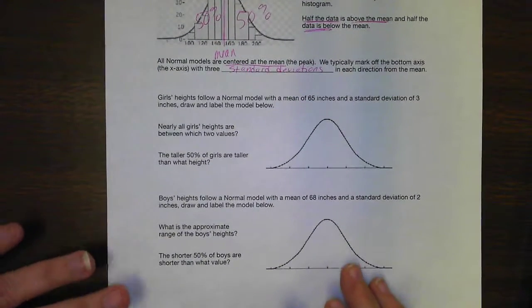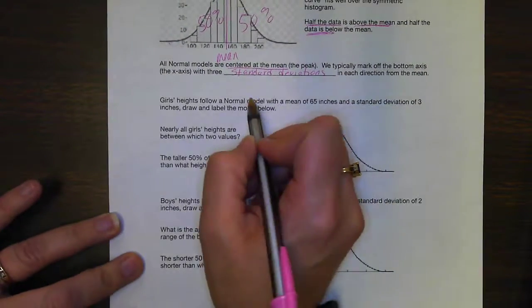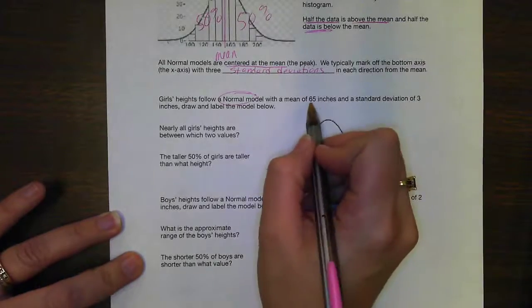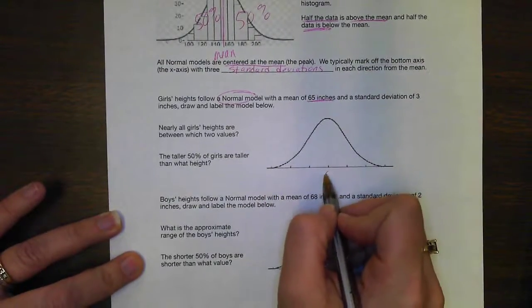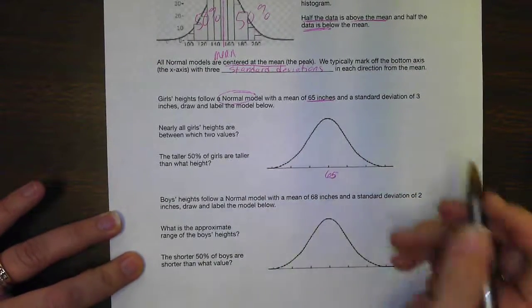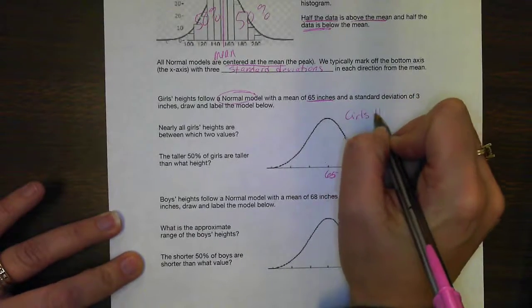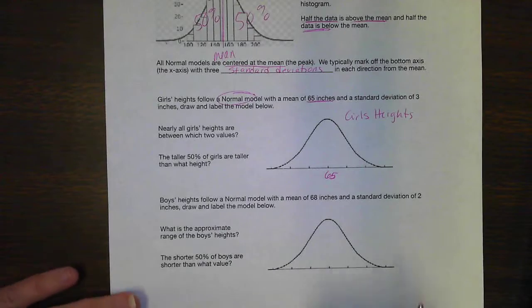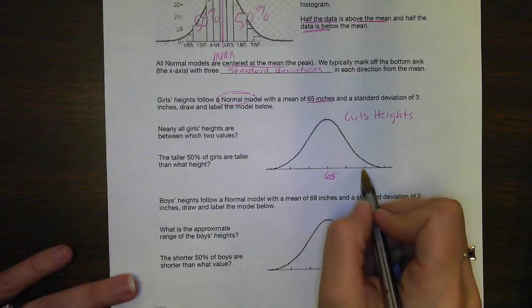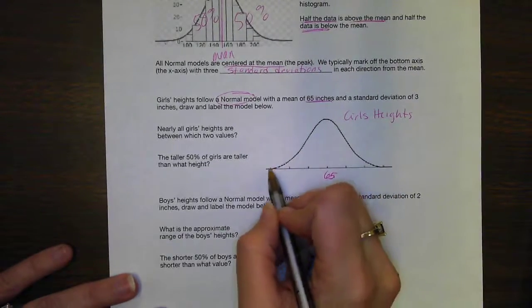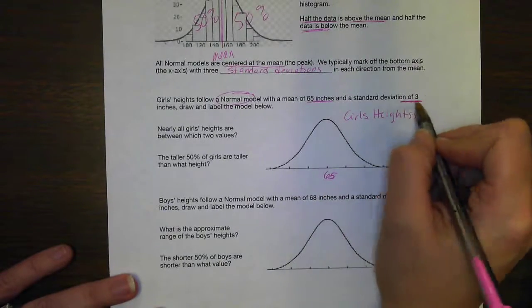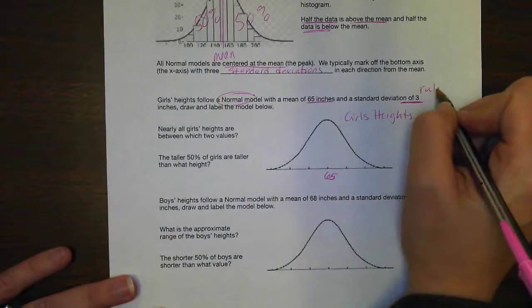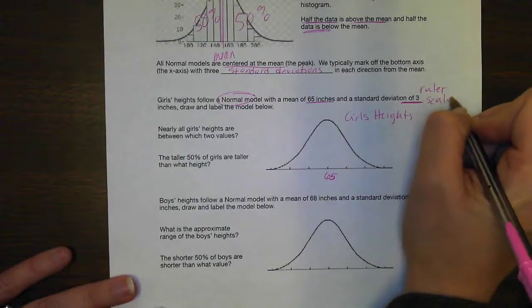All right, so let's look at an example. Girls' heights follow a normal model with a mean of 65 inches, so that goes right smack dab in the middle. We can label our graph so we know what we're looking at. And a standard deviation of 3 inches, so every one of these little marks should represent 1 standard deviation. It's kind of like this is your ruler, or your scale.